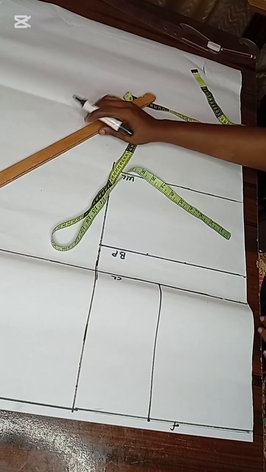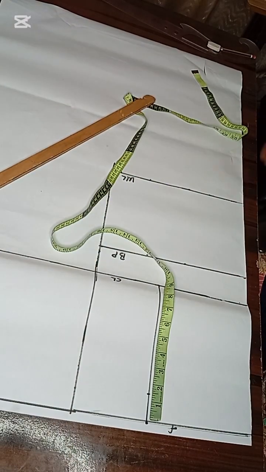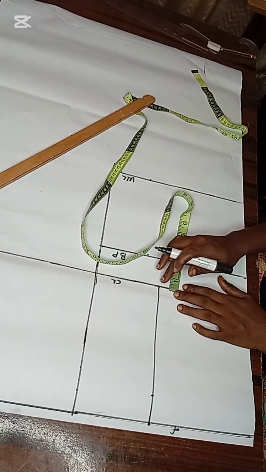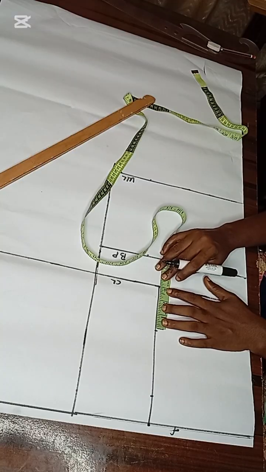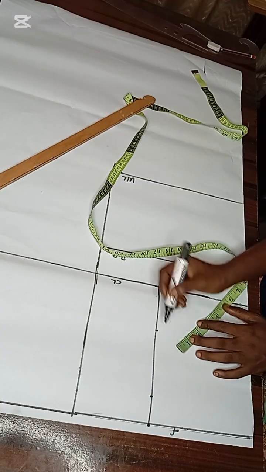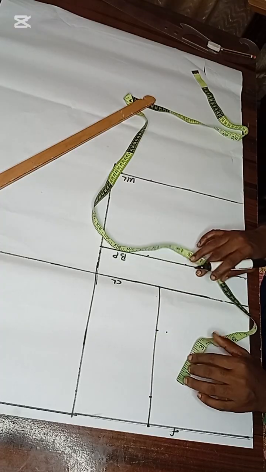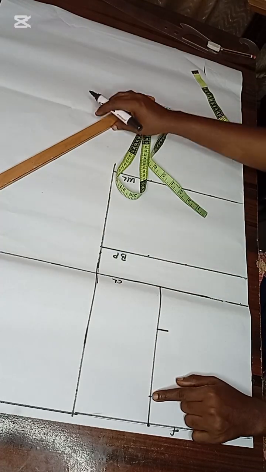in a straight line. The next thing I'll be doing is to come down with 1.5 inch, by the 1.5 inch we added to the bust divided by 6. That is our shoulder slope. Okay, so after getting the shoulder slope, from the chest line, I'll go up by 3 inches. Then from this 3 inch, I'll come in by 0.75. Okay, then from this 0.75, I will connect to this point.